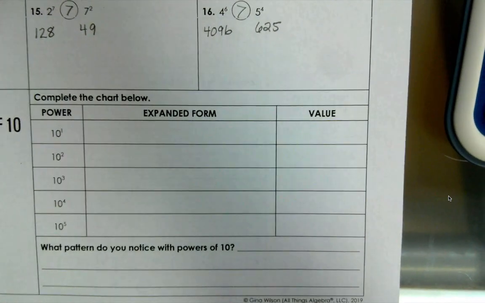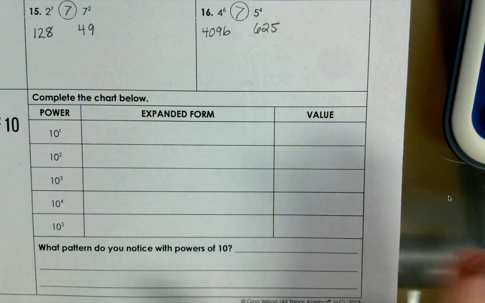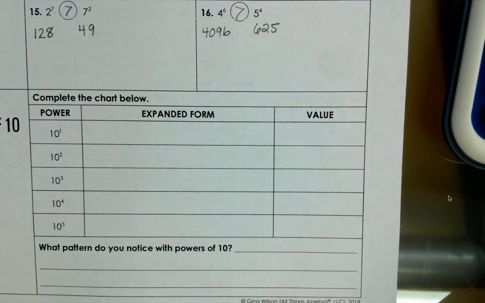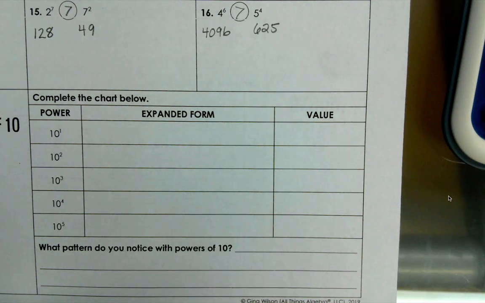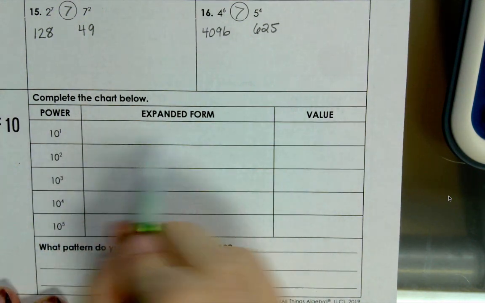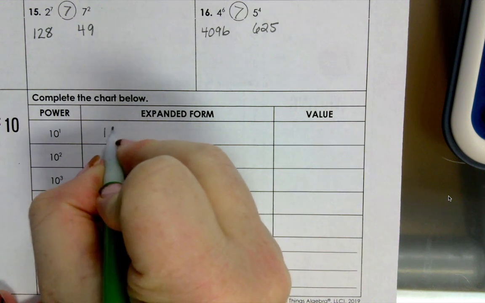So we have powers of 10. Powers of 10 are a little bit different. They have a little bit of a pattern, and I want you to notice that. If you're with me in class, we'll talk about it. And if you're not with me, we'll talk about it on my video right here. Okay, so expanded form, 10.